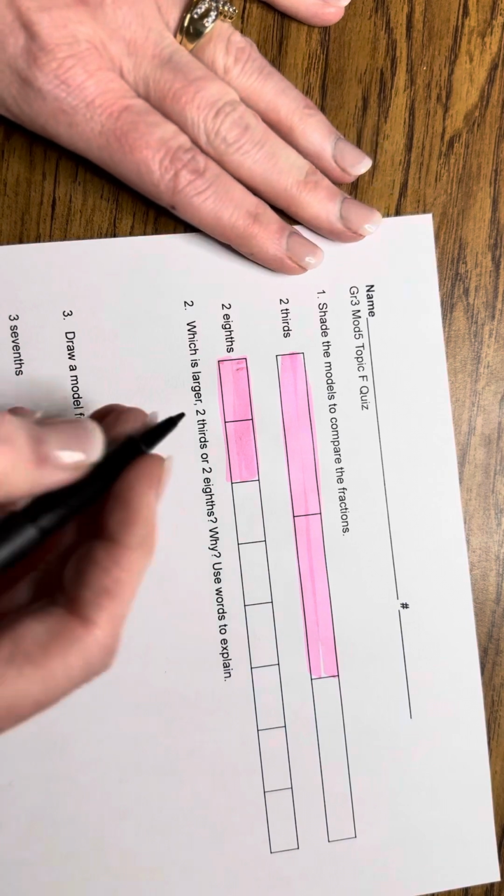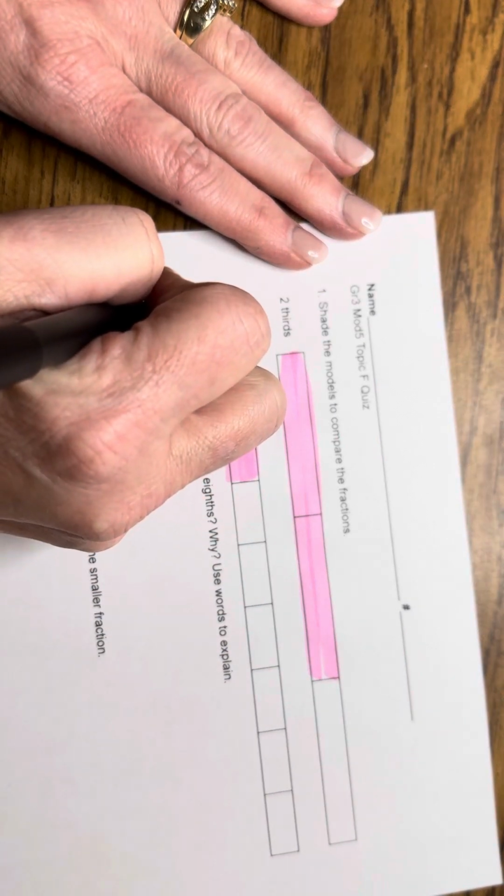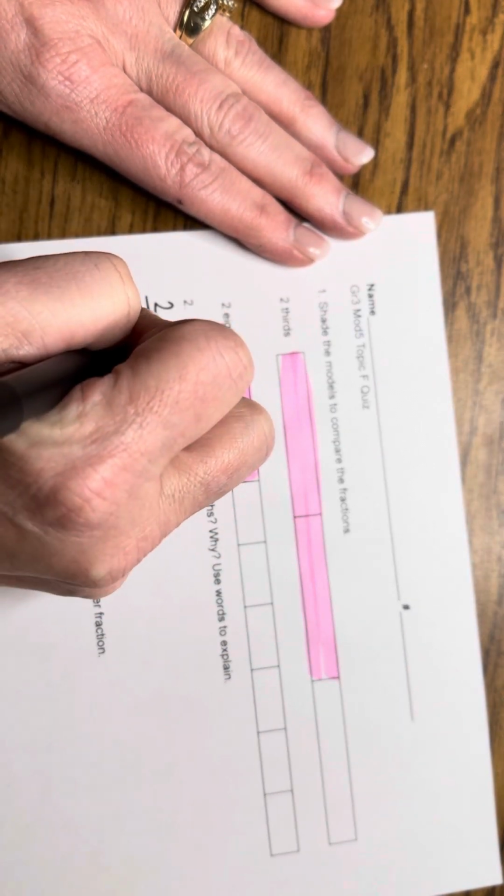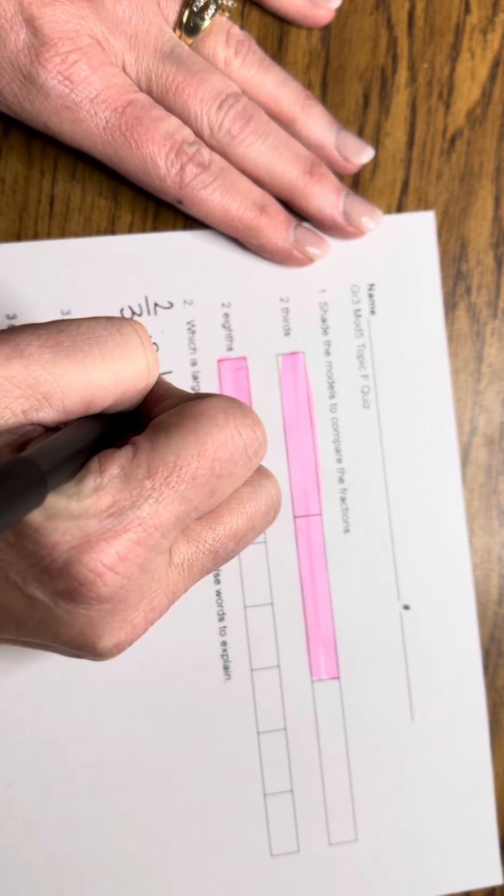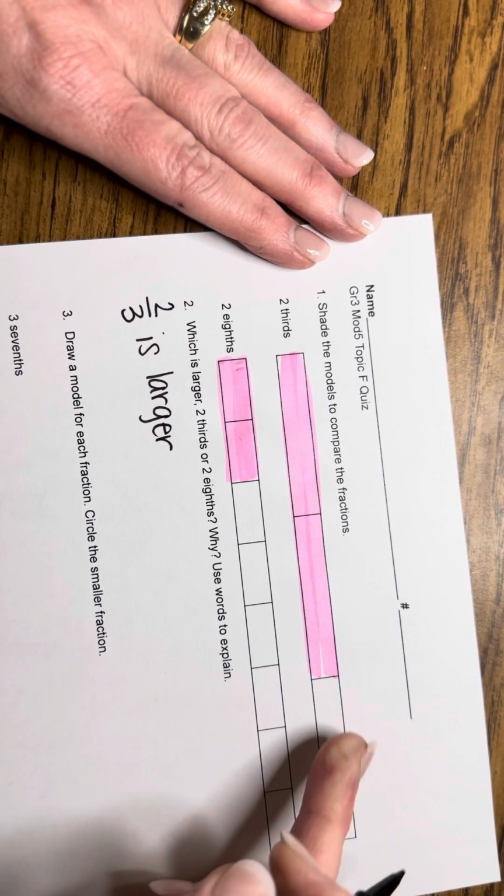Okay. 2/3 is larger. Okay, because you see it goes further.